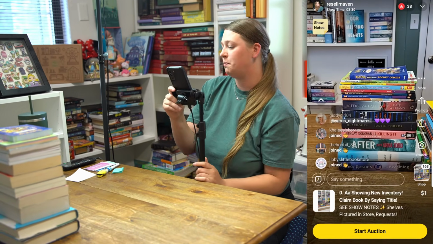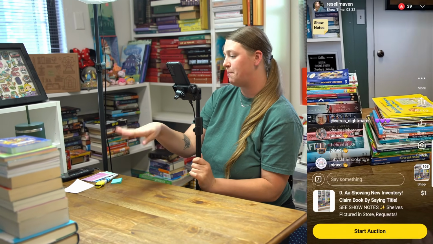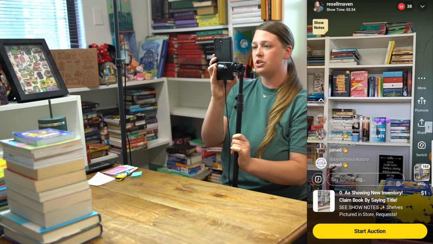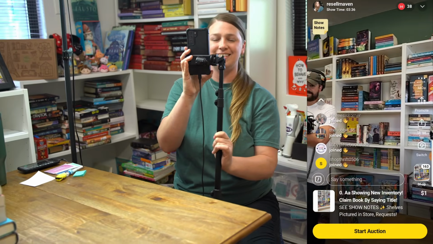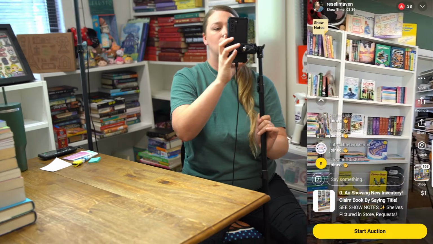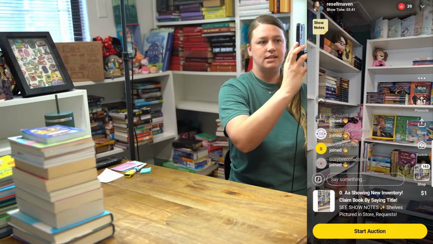We have our first little bit of new inventory here on the table. I've got chapter books and non-chapter books, and then here are the shelves. We've got books for all ages, and you can stay right there because I'm going to just do a scan. Books for all ages, as you guys can see here on the shelves.